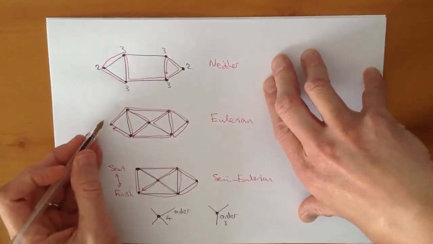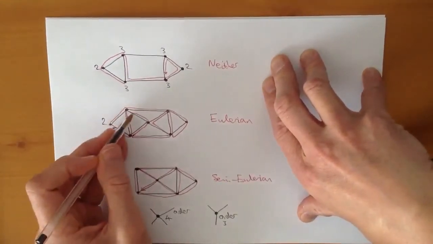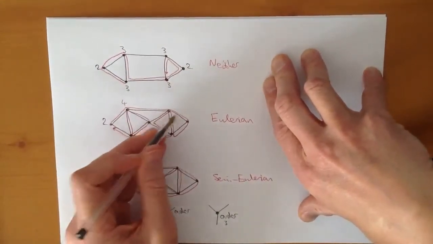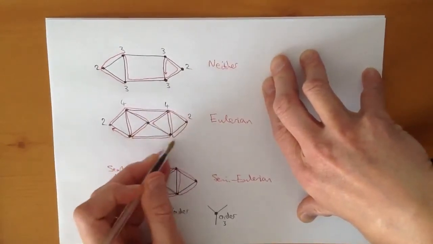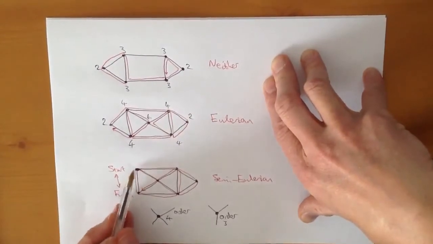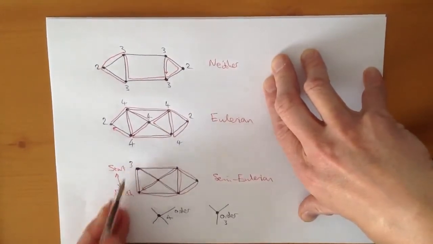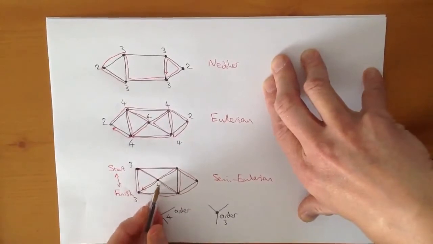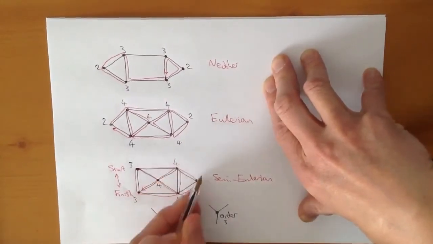On the Eulerian graph, we got 2, this one's got order 4, 2, 4, 2, 4, the one in the middle's 4, and that one's 4. On the semi-Eulerian, these two at this end, the start and finish, have got order 3. Those ones have got order 4, and this one's got order 2.